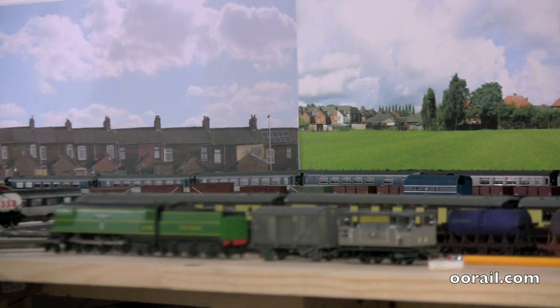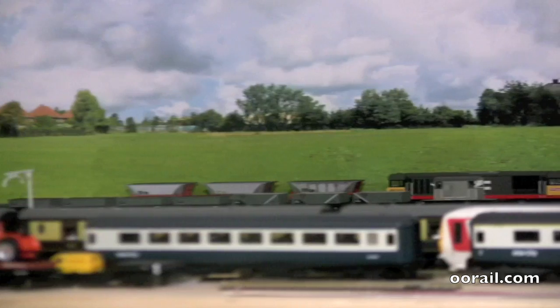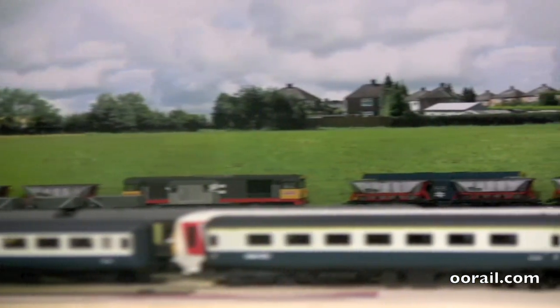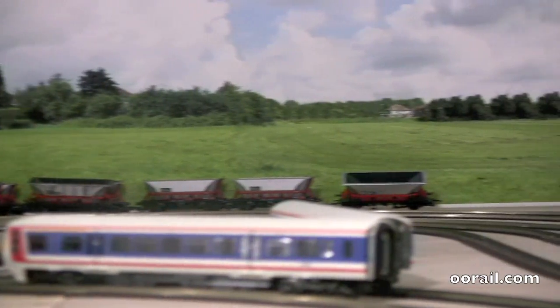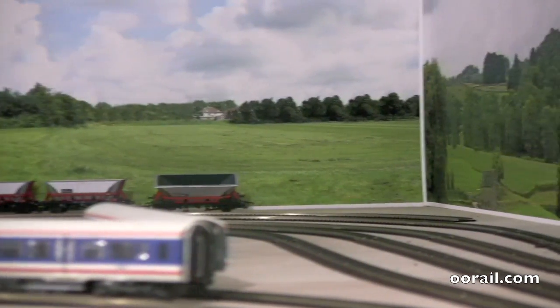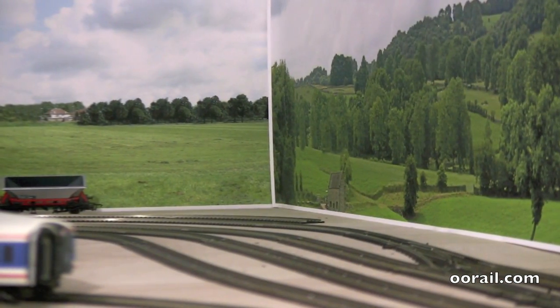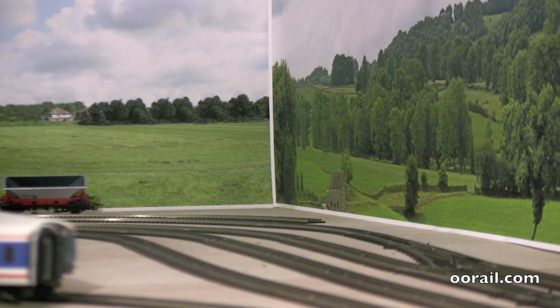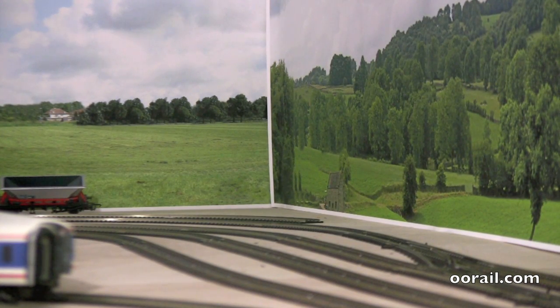So if I swing the camera around here, you'll see that it goes all the way to the corner here, and then in the corner what we've done is we have a new back scene. Now you'll notice there's a white line between the 2 back scenes, and the reason for that is I haven't actually cut the back scene yet. I've only put the back scene up with blue tack.